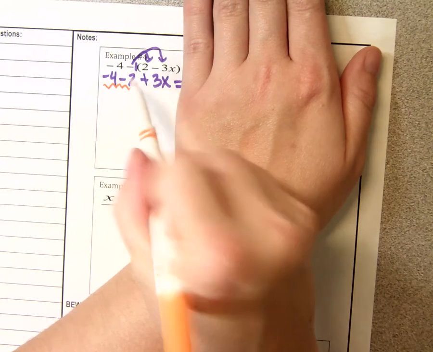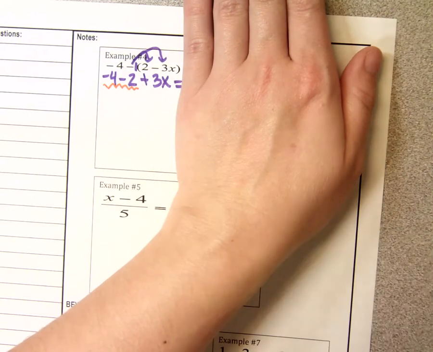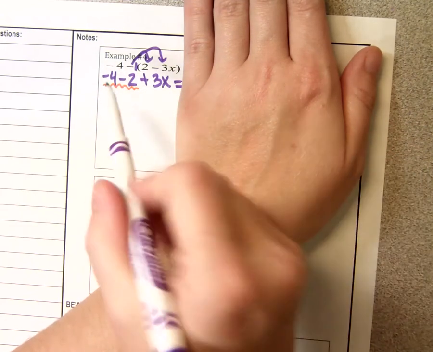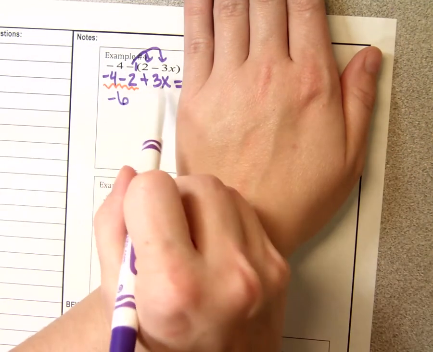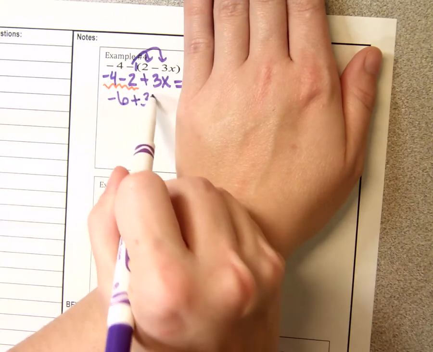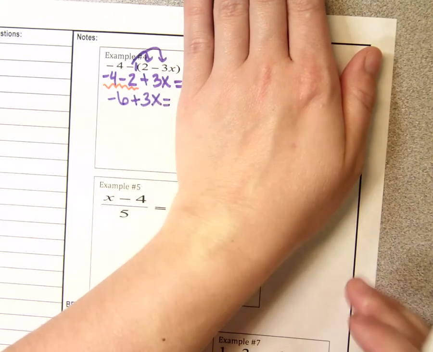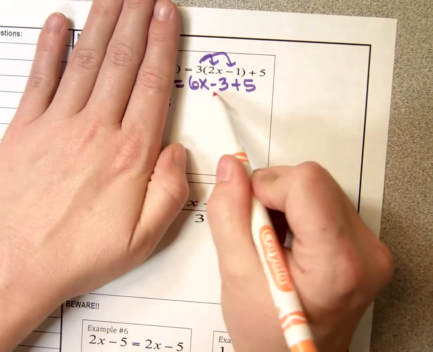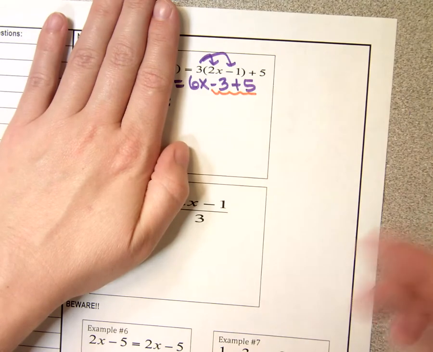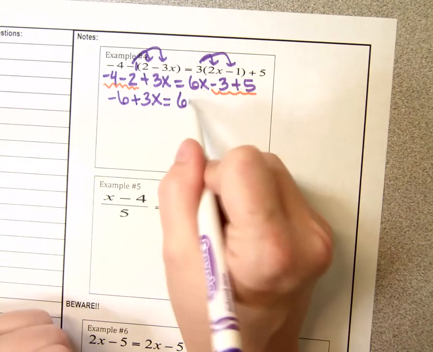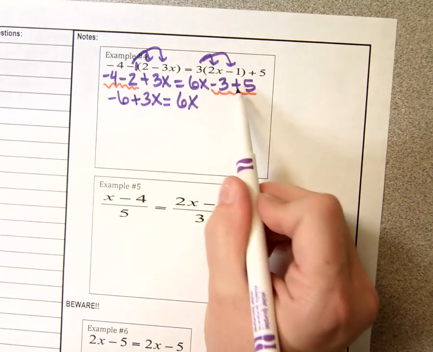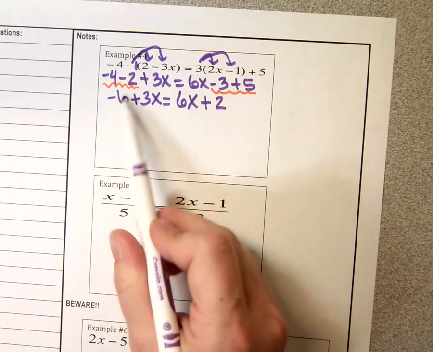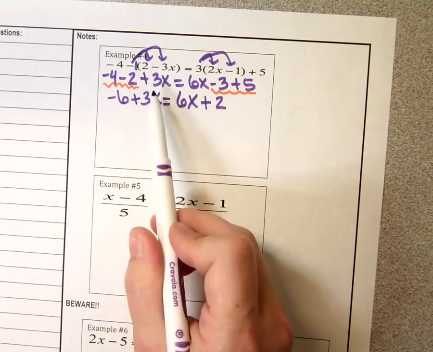Yes, the negative 4 and negative 2, those are constants. They're numbers without variables behind them, so we can combine those. How much is negative 4 minus 2? A negative 6. And then I just recopy the plus 3x, and I bring down my equals. On the right side of the equals, do I have any like terms? Yes, I do. These two constants are like terms, so I can combine those. So I'm just going to drop my 6x, and how much is negative 3 plus 5? A positive 2.